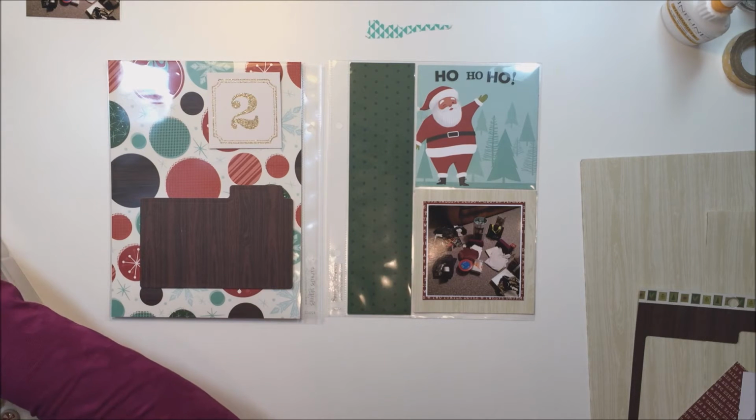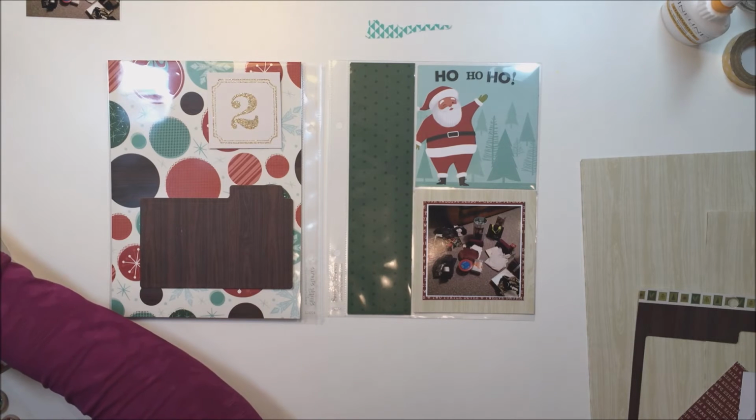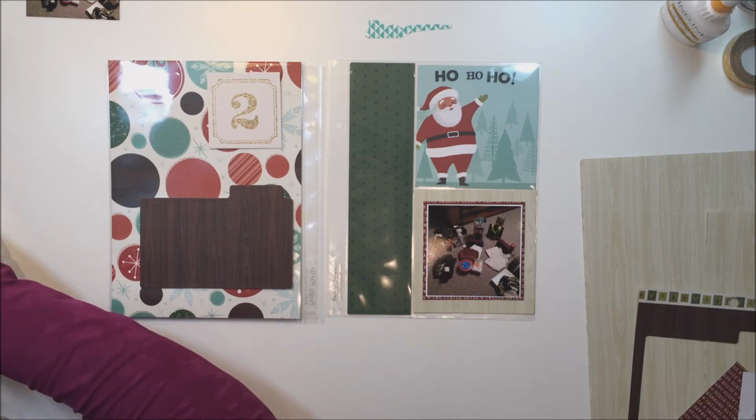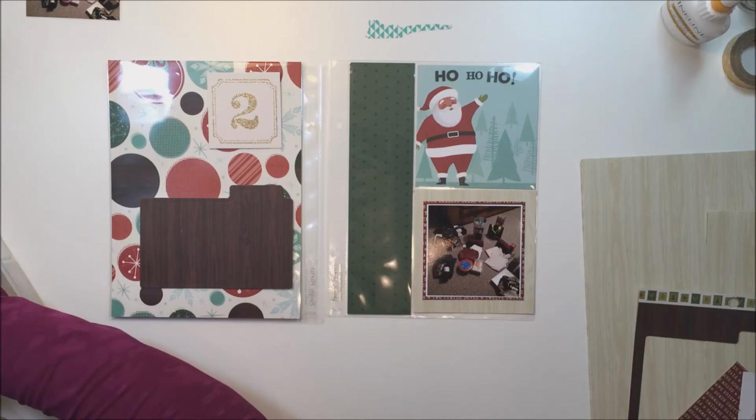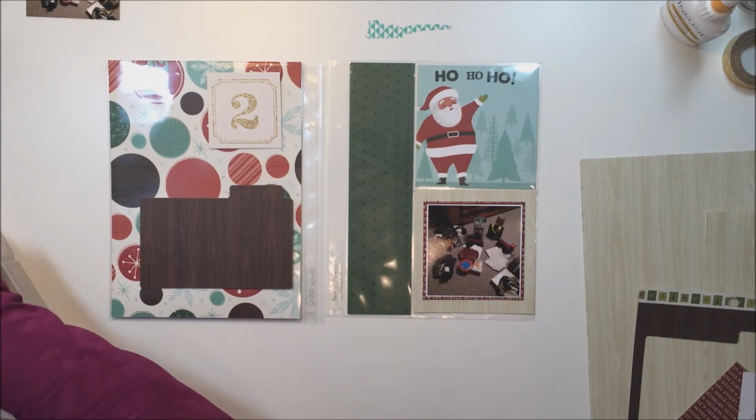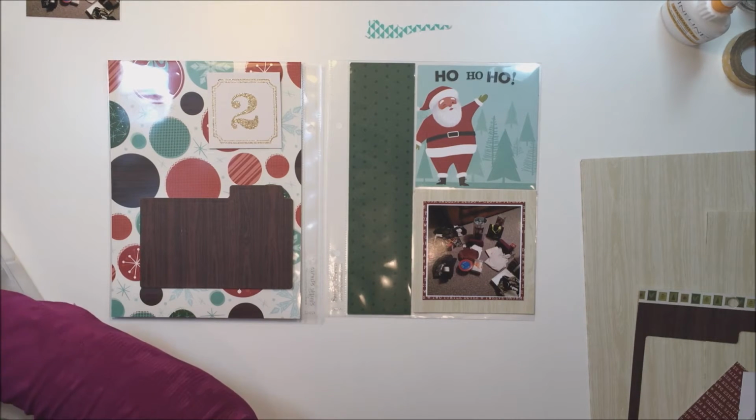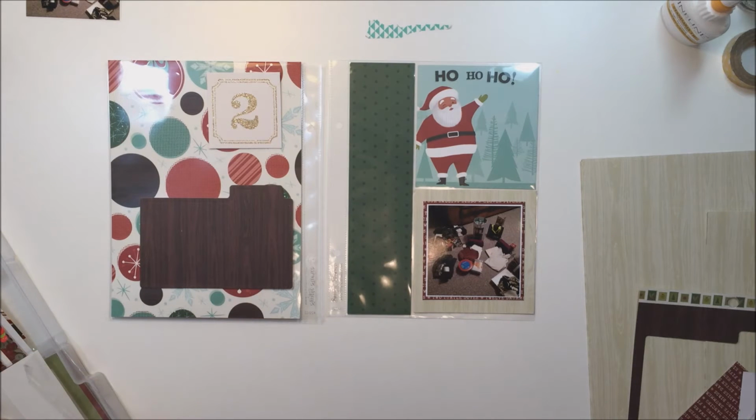So I'm just messing around with what I'm going to put on that left side, and I decided that I would use the number 2 from one of the cut apart sheets from the Christmas Magic collection. It's so pretty. It has the numbers from 1 to 25, I believe, in gold glitter, and it's really gorgeous. I'm looking at my album right now, and the background is a little bit off white. It's not exactly white, but it actually looks quite nice with the rest of this layout when I'm finished anyways.